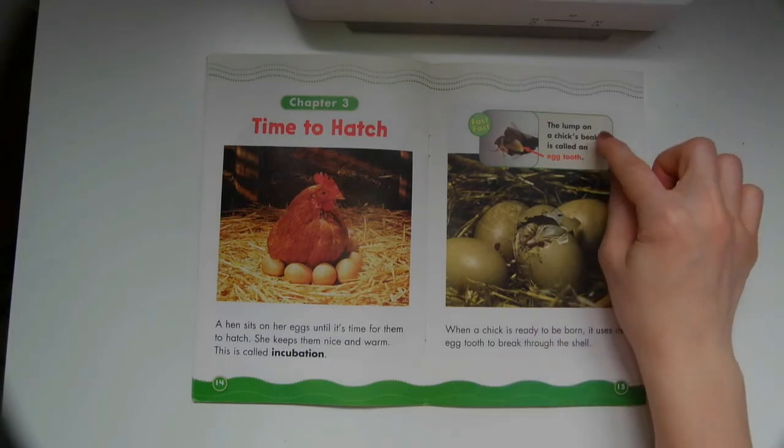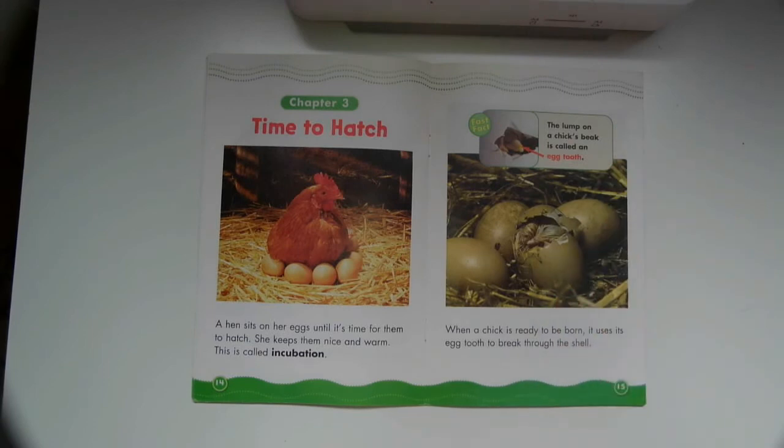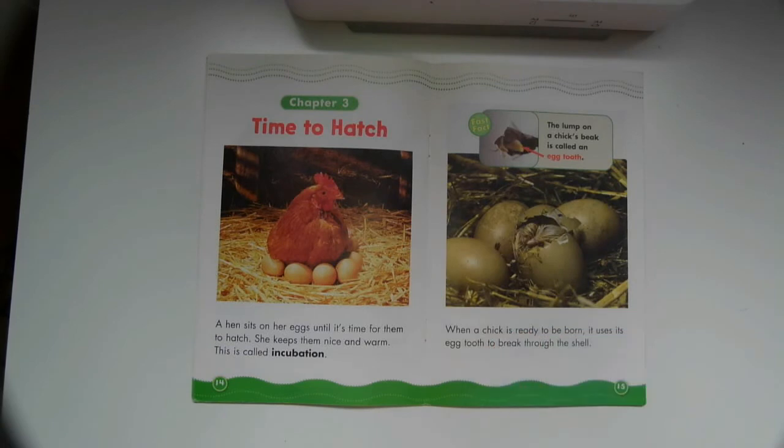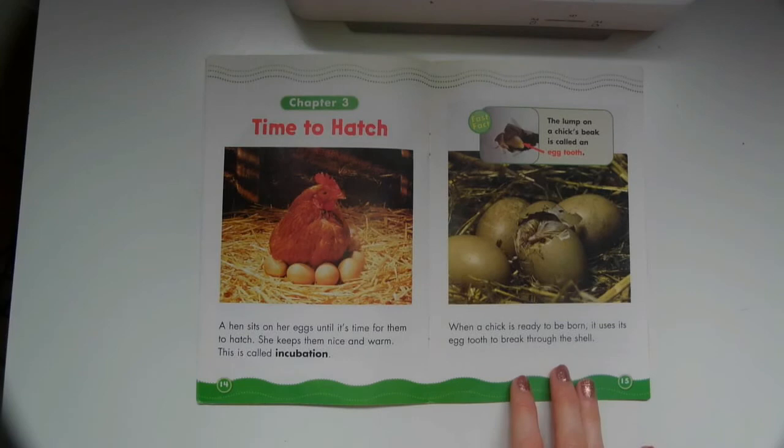The lump on a chick's beak is called an egg tooth. So you might have noticed that there's sort of an extra little hook on a chick's beak, and that's called an egg tooth. And can you guess why it's called an egg tooth? I want you to think about it and maybe talk to somebody that you are with right now, and I want you to reflect on why it might be called an egg tooth.